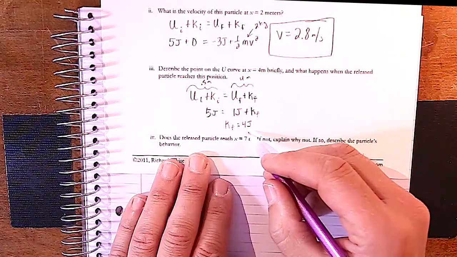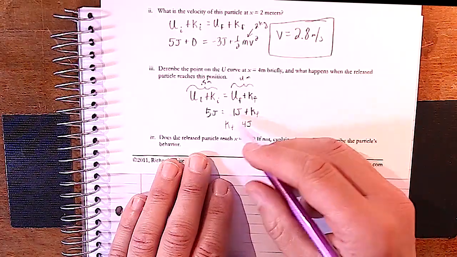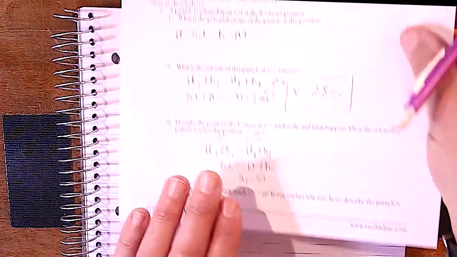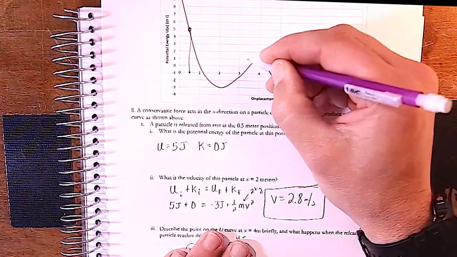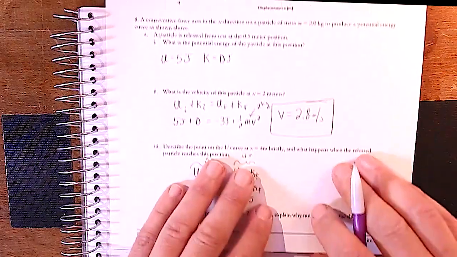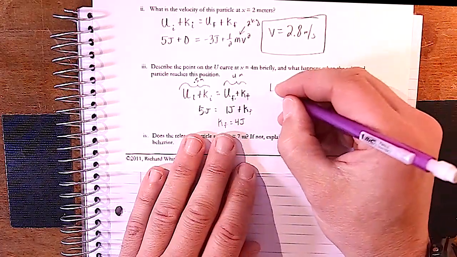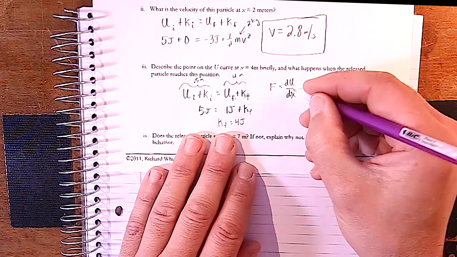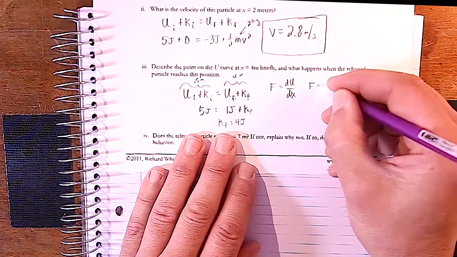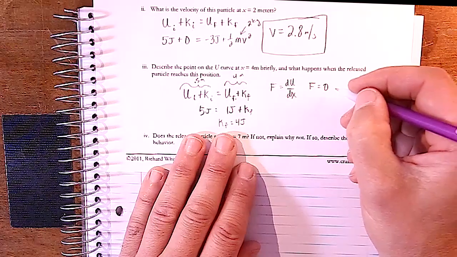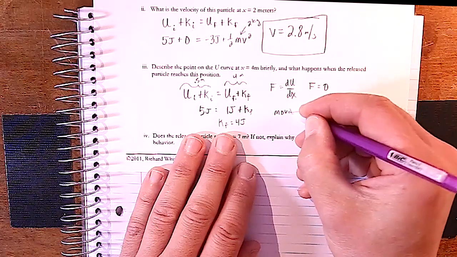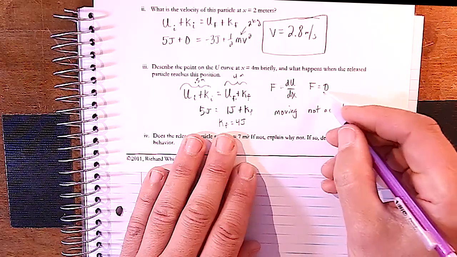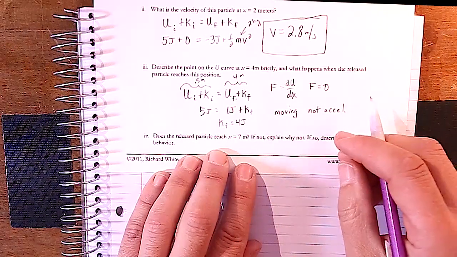Well, what does that mean? It means that it has kinetic energy. It's moving. But also take a look at this. The slope of the line is 0. So remember that F equals negative dU/dx, the slope of that line is the force. And if the slope of the line is 0, then the force is 0. So what's it doing? Well, it's moving, but it's no longer accelerating because the force is 0, but it does have kinetic energy.